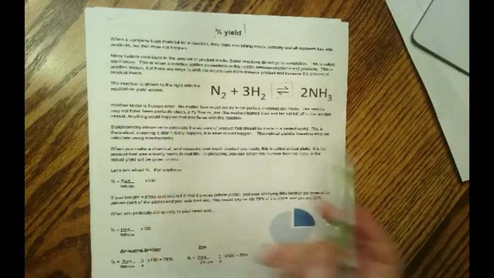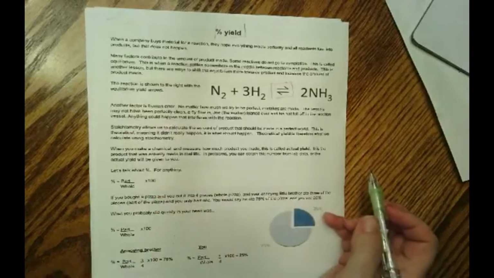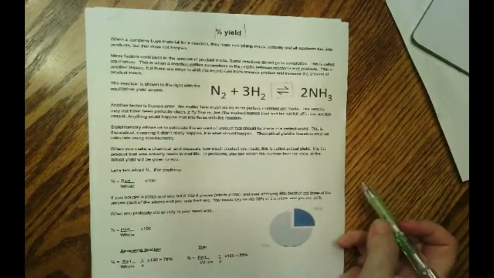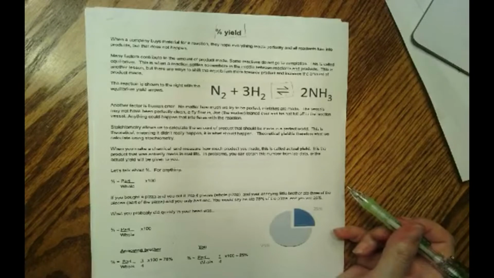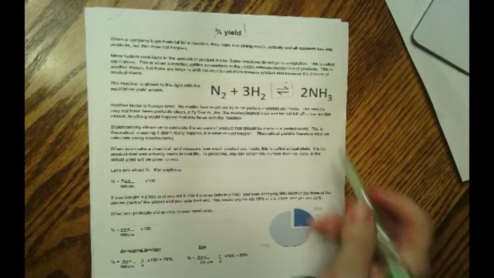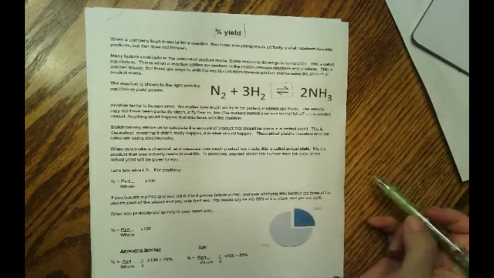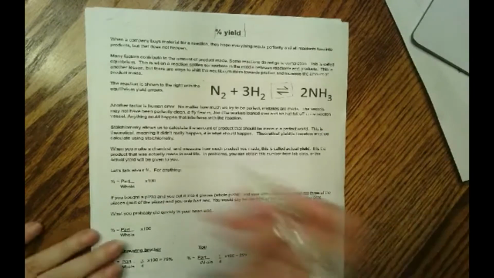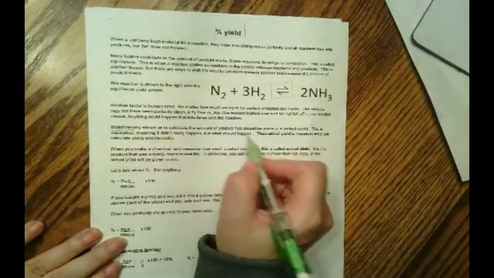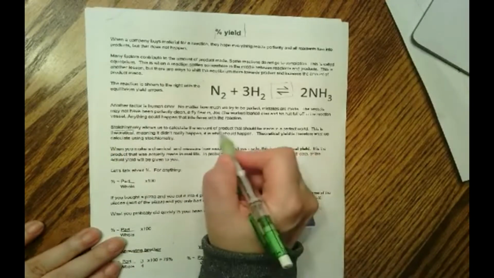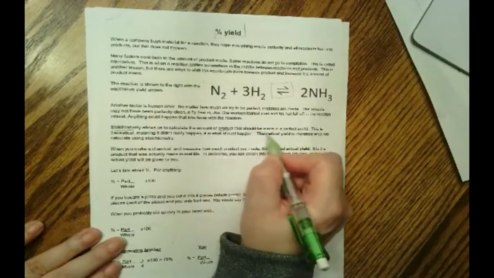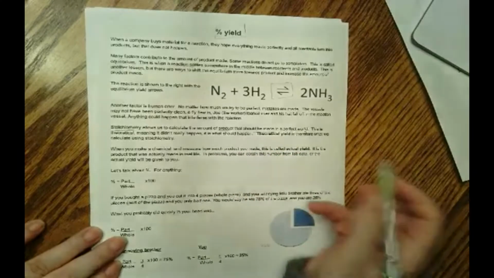Another factor is human error. We have Joe Schmo. He's making our reaction, and then, oops, his hat falls into the reaction vessel. That's going to mess up the reaction, and we won't completely make all of our products. So there's human error. Okay? Stoichiometry is what we use to calculate products that should be made in a perfect world.